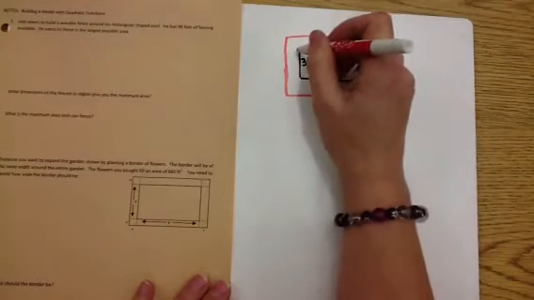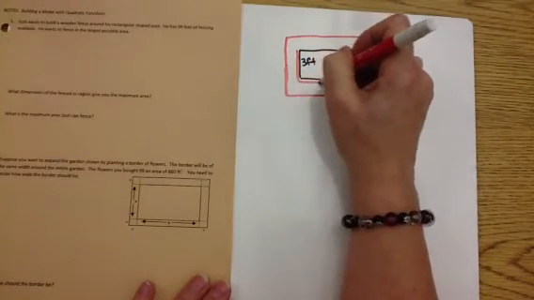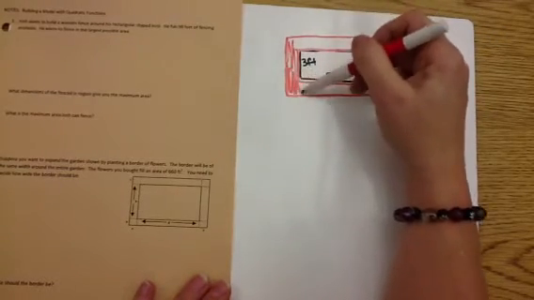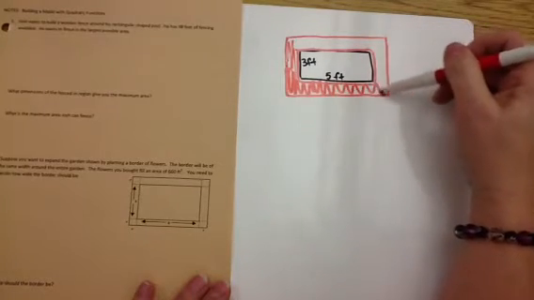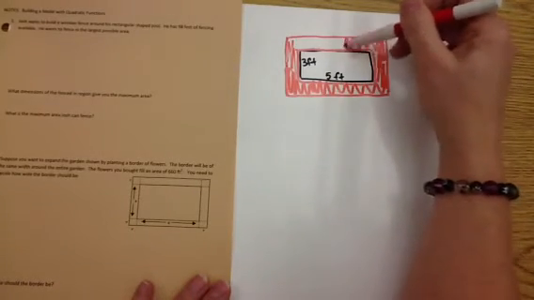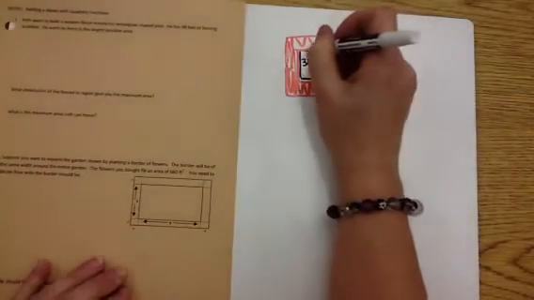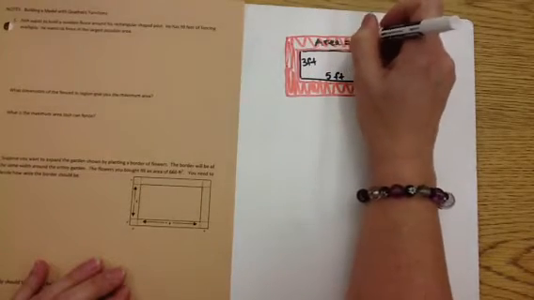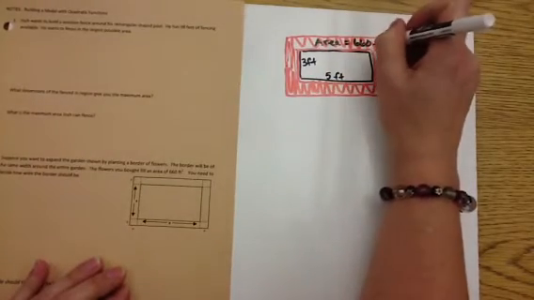And I know the area that I'm going to fill in with flowers is given. So all of this will be flowers, and they tell me in the problem that the area of the flowers is 660 square feet.